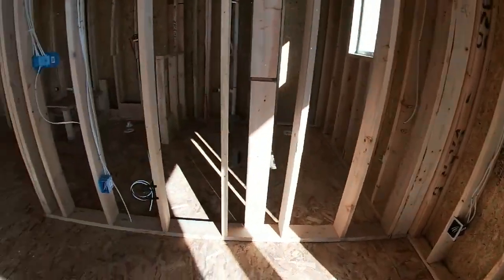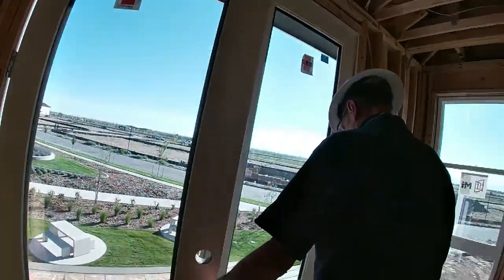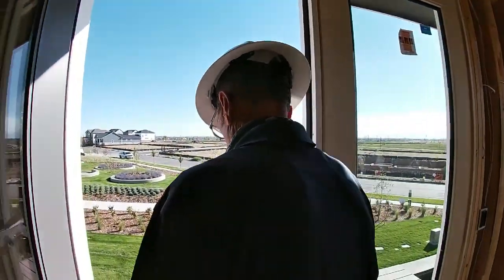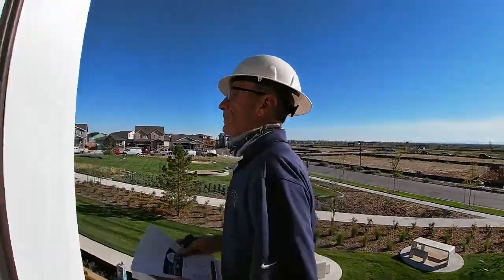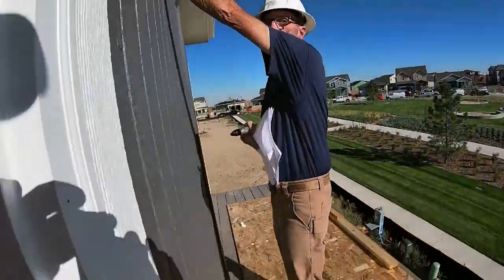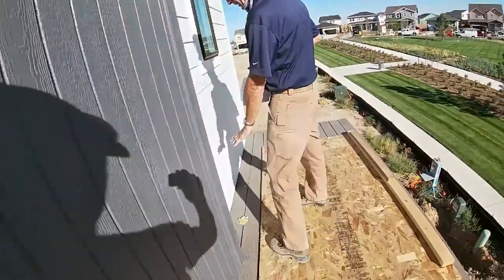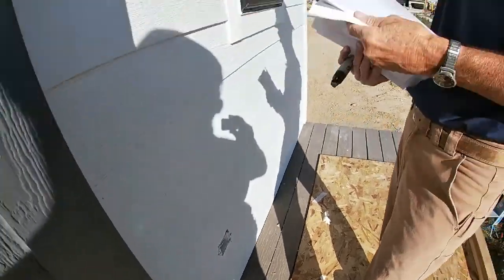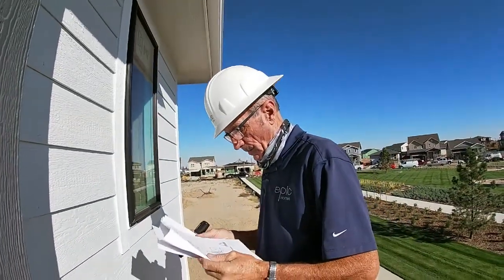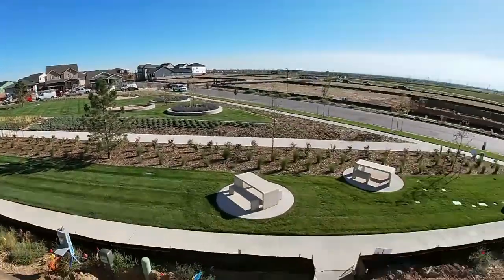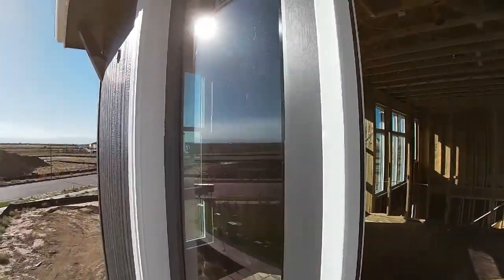We've got the owner's balcony. Out here on the owner's balcony, we've got a light. There's a switch inside for this light, and I have a waterproof outlet down lower here on this wall. In the master, look at this view you're getting. This is phenomenal.